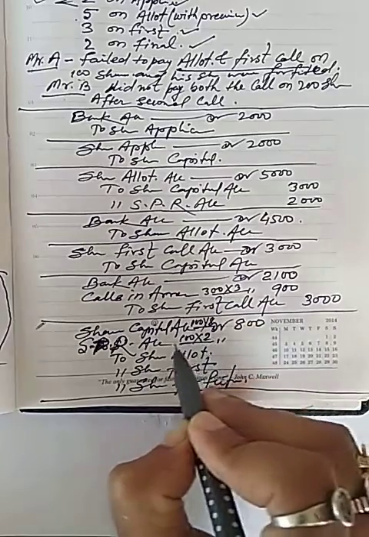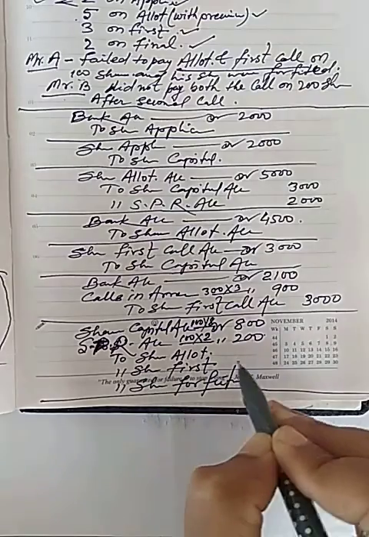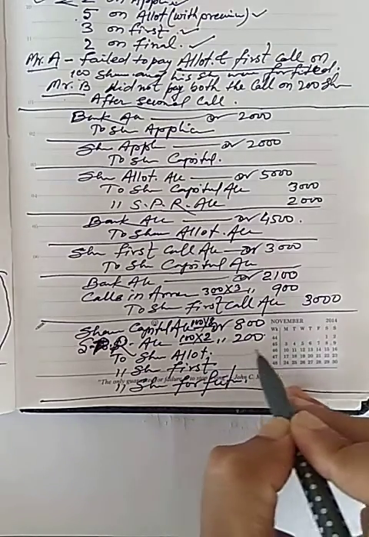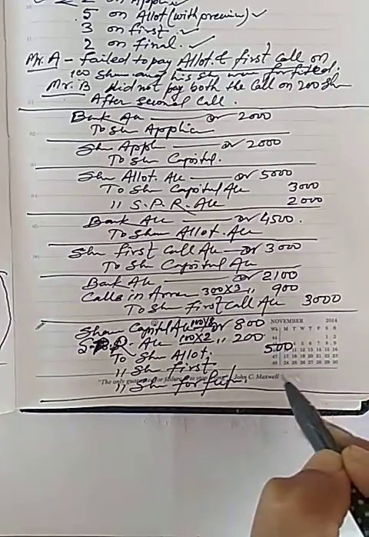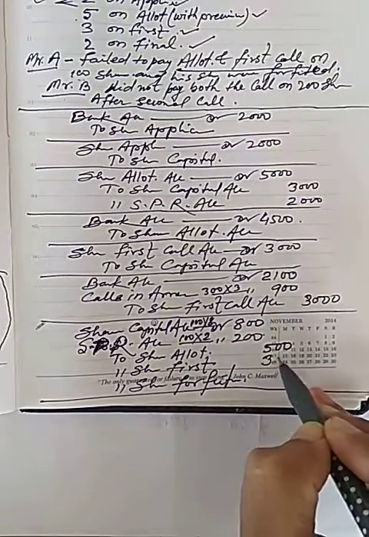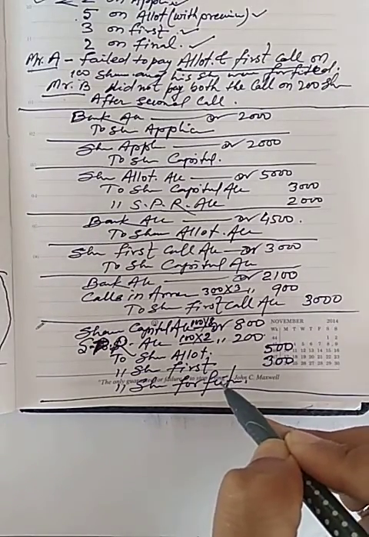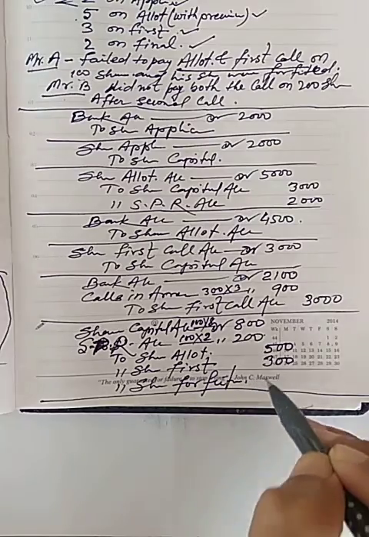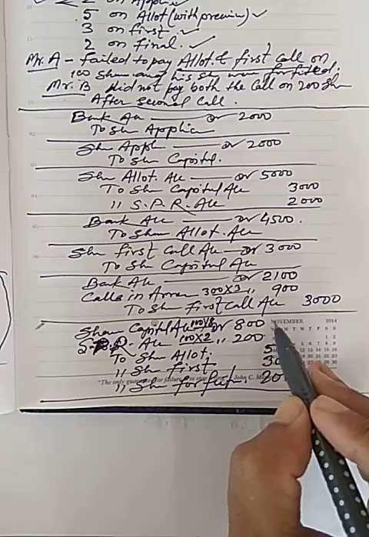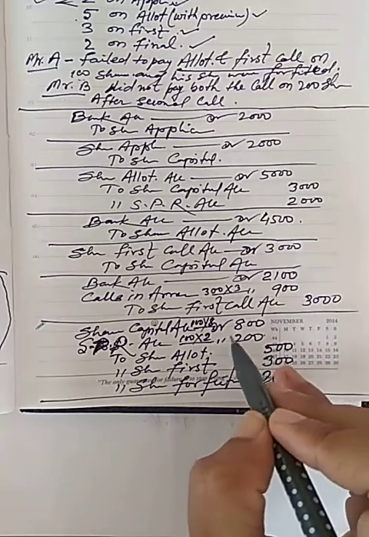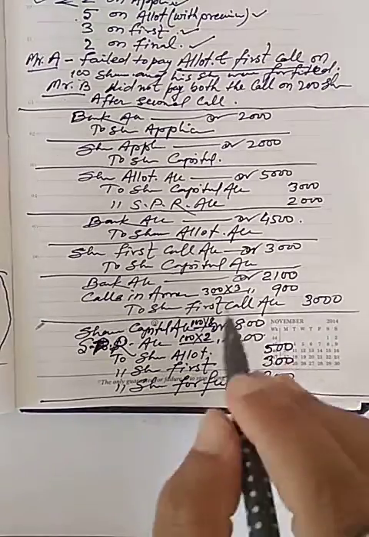It will be debited by 2 each, so 200. On share allotment at the rate of 5, it will be credited by 500. On first call, 300, and I have received only application money at the rate of 2 each, so it will be 200. Now you can see on both the debit side and credit side, it will be 1000.